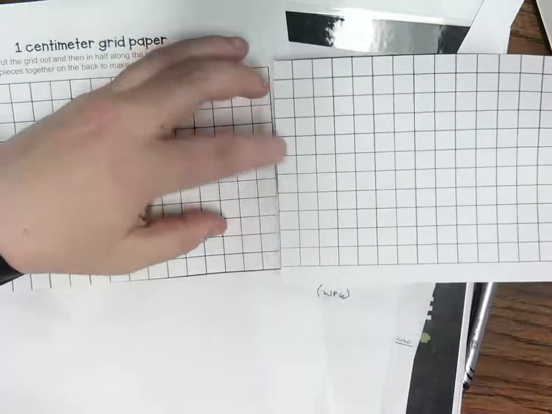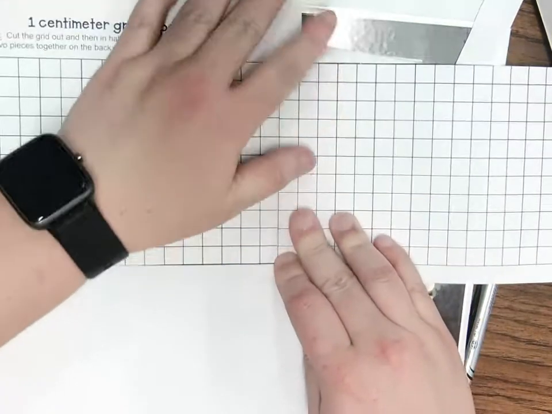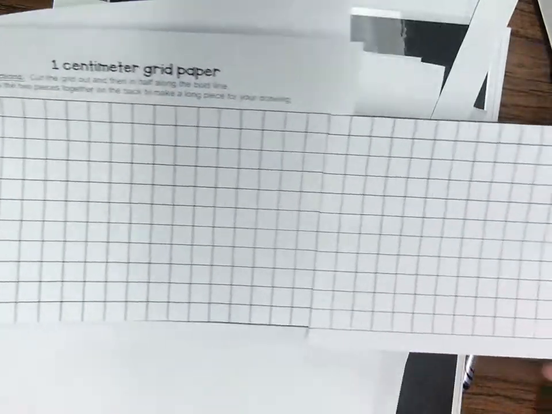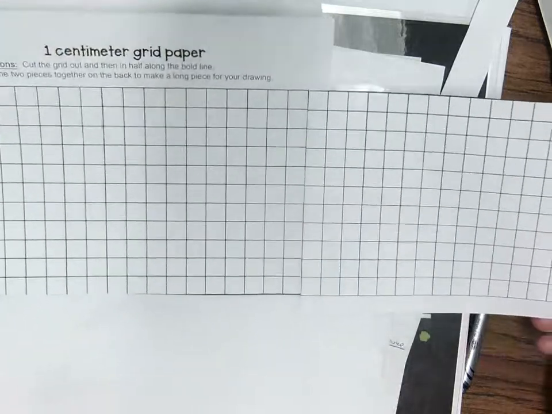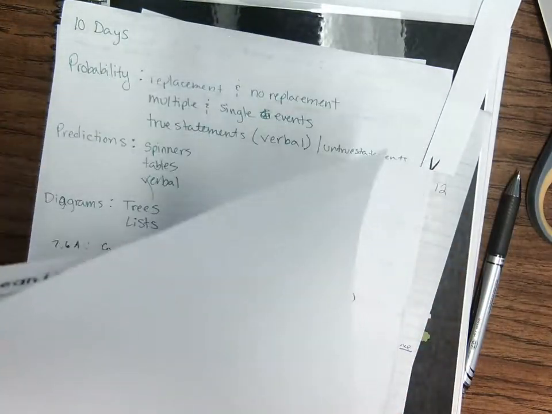Okay, and I'm going to put that right there, line it all up. Okay, and I'm going to tape it together. Okay, and now you have a long piece like this. So you can draw on it. You're going to use that to draw on, okay? And yours won't be stapled like this. You can just have it.